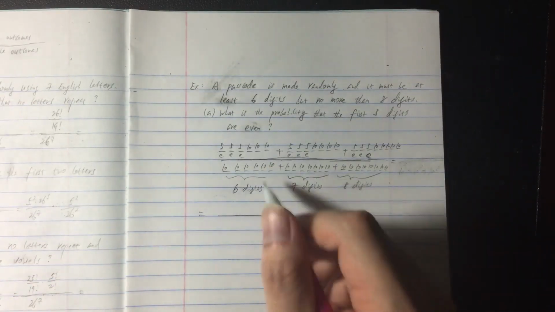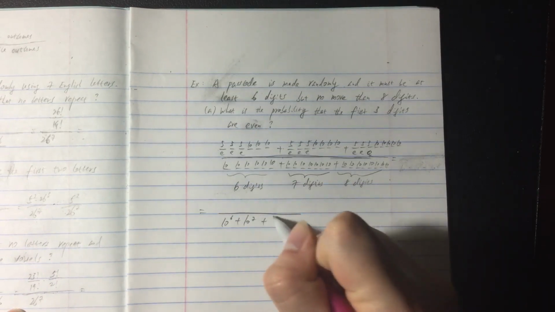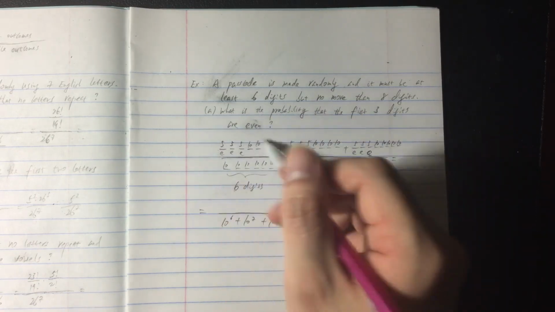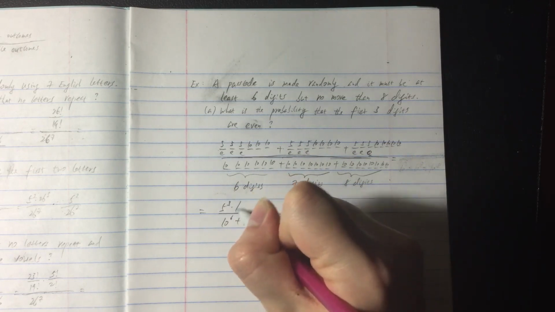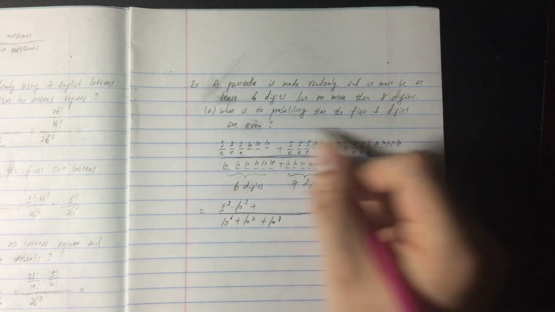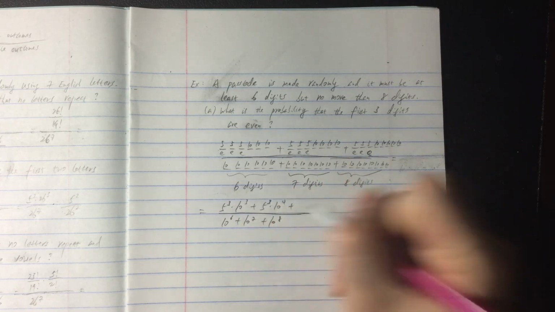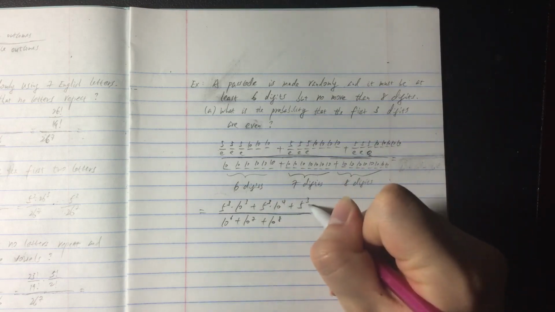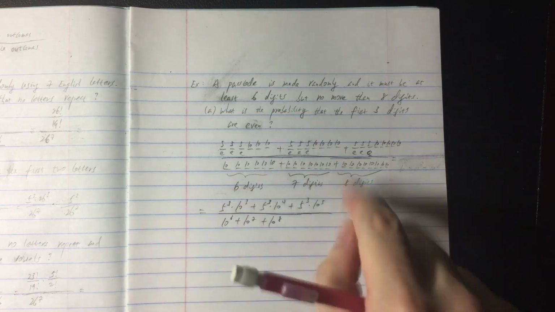For the denominator, the number of all possible outcomes, it's 10 to the power 6 plus 10 to the power 7 plus 10 to the power 8. For the numerator, in the first case, if there are 6 digits, we have 5 to the power 3 times 10 to the power 3. Second case, we have 5 to the power 3 times 10 to the power of 4. Last case, we have 5 to the power of 3 times 10 to the power of 5. Then we can use a calculator to get an answer.